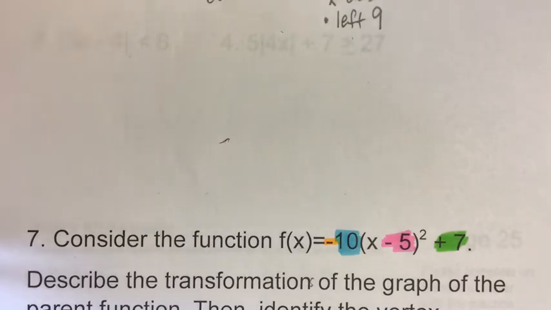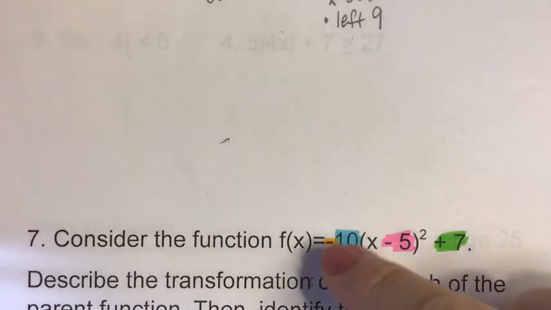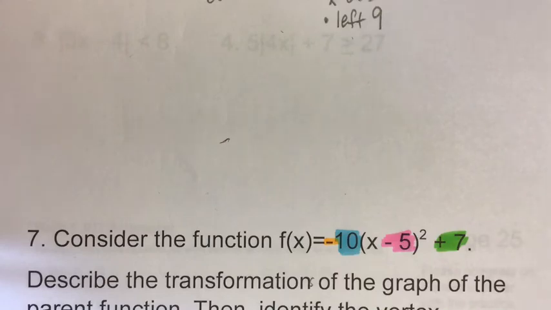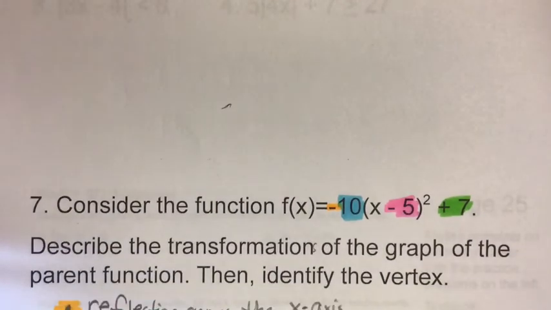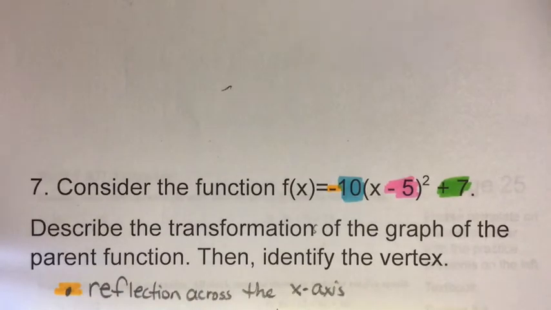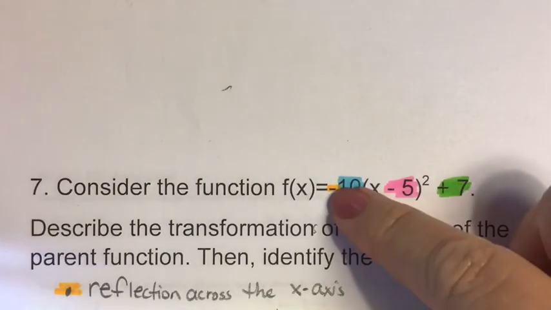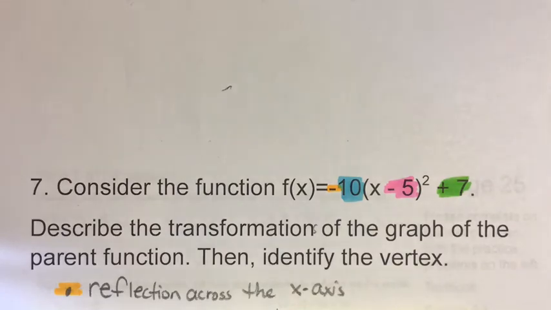I want to reveal these transformations to you one by one. So the first transformation I have highlighted in orange. That negative sign tells me that this is the graph of the reflection of the parent function across the x-axis.